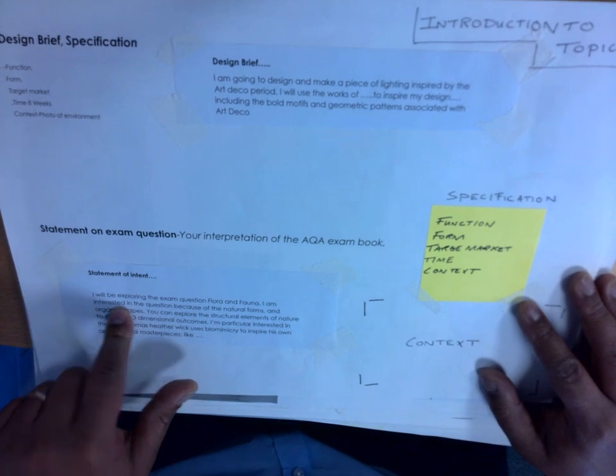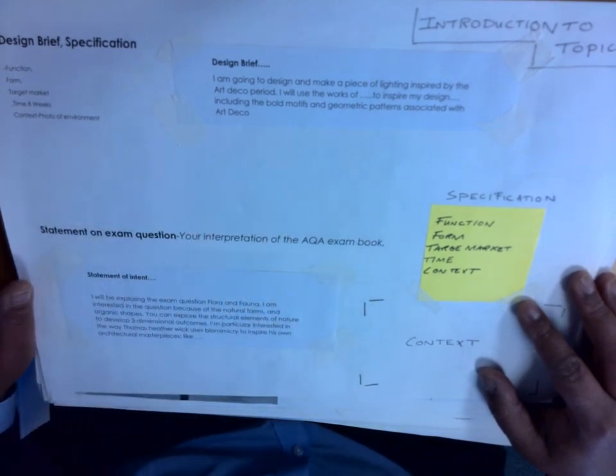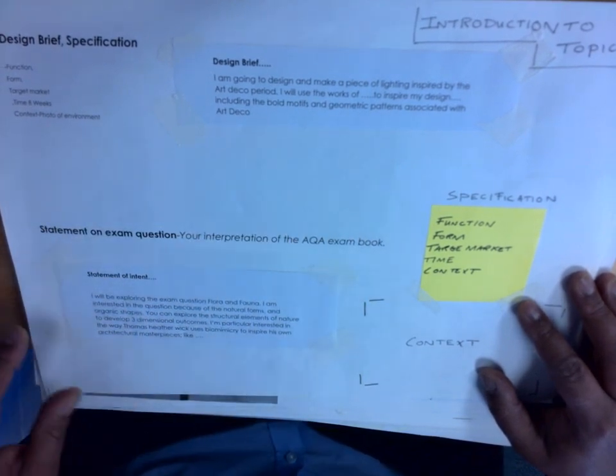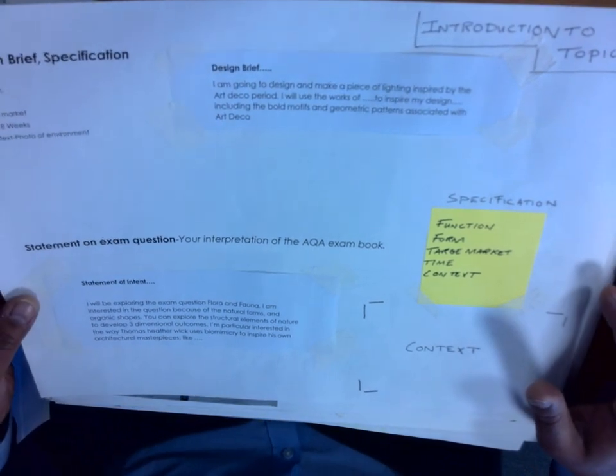Your interpretation of the AQA exam question, statement of intent. I will be exploring the question flora and fauna. I am interested in this question because of the natural forms and organic shapes.